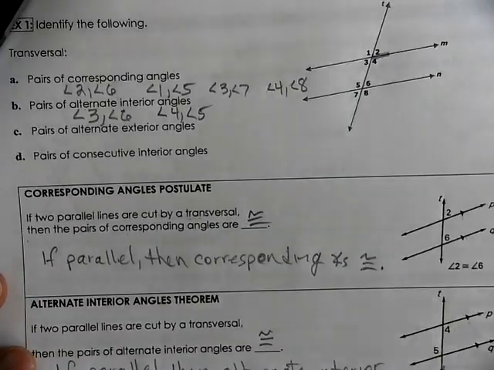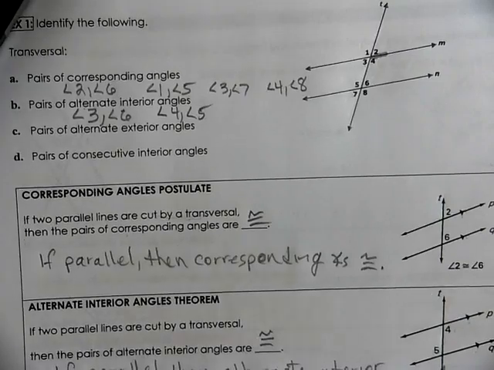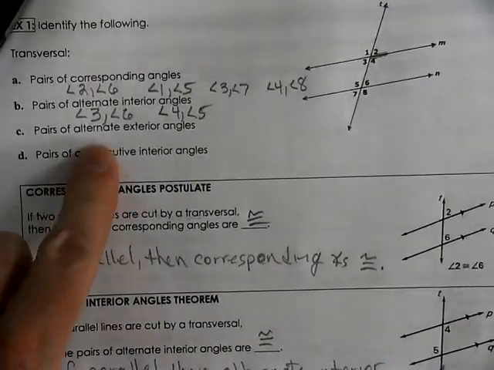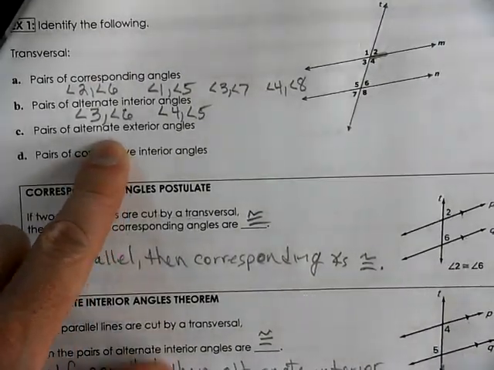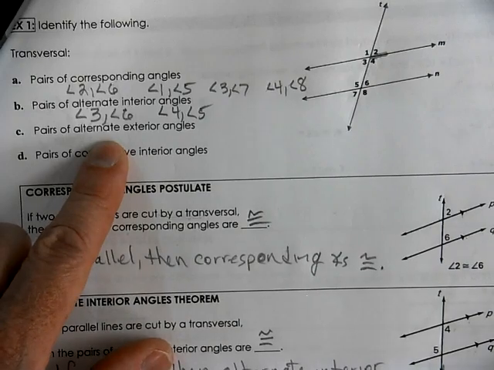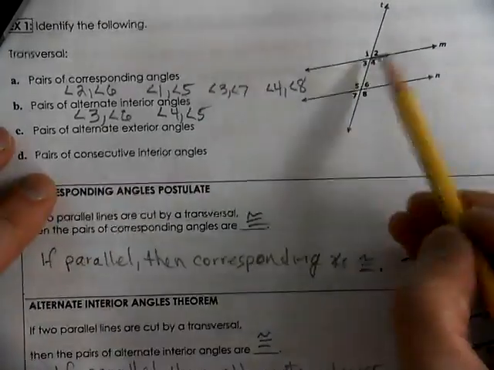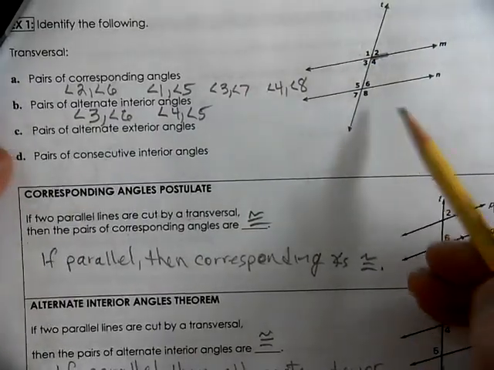Let's look at alternate exterior angles. For alternate, could you just put alt for short? Which ones are alternate exterior angles? Angle 1 and angle 8.